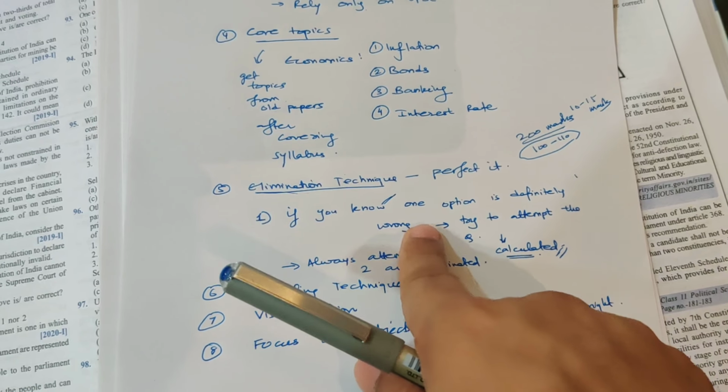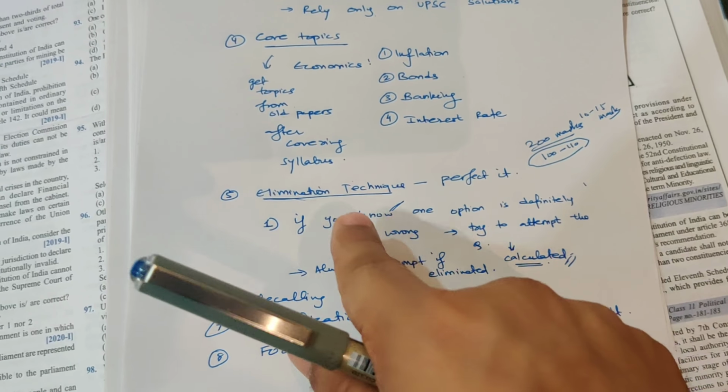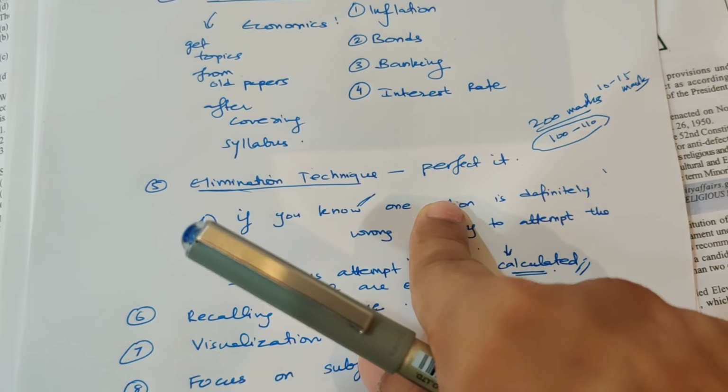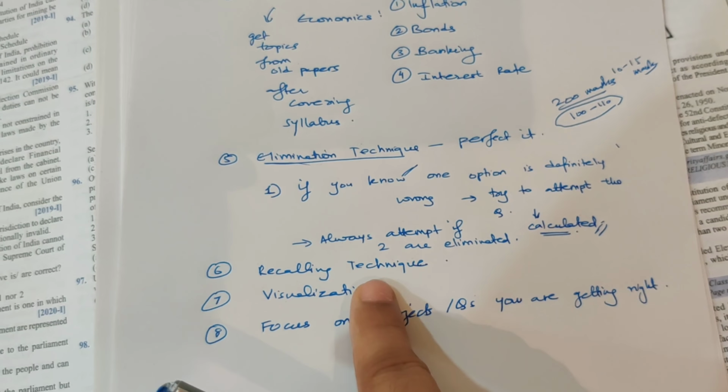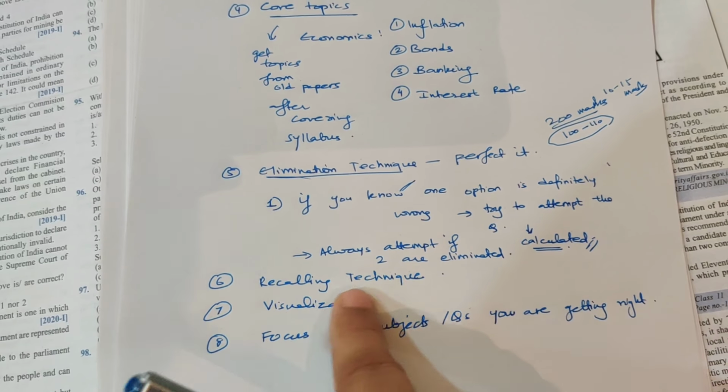Look at some nice online videos given about elimination technique, both in UPSC context and without UPSC context, and then you will be able to answer that. Try to perfect your recalling technique.